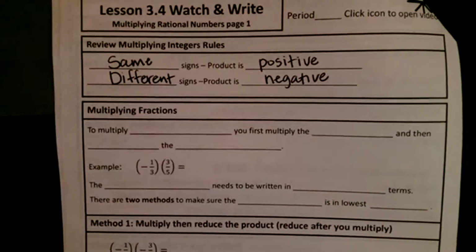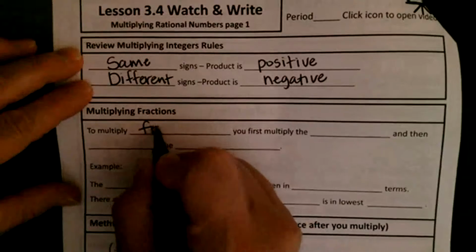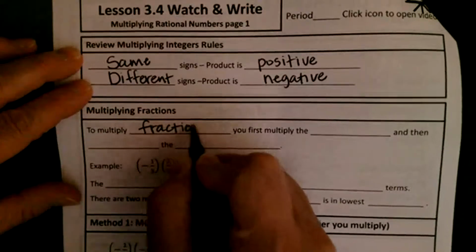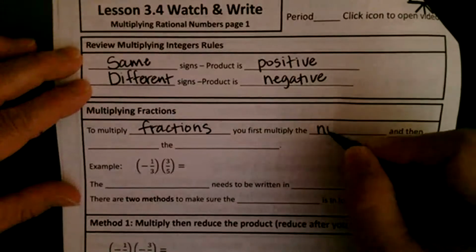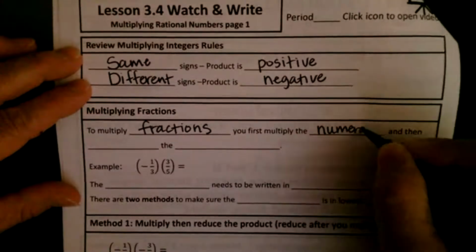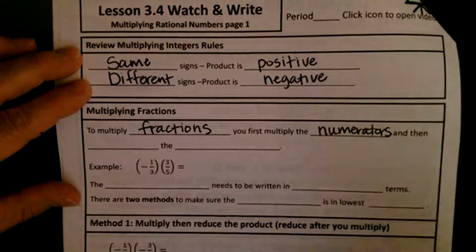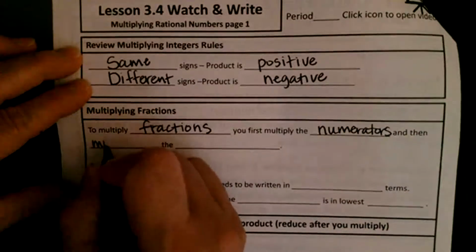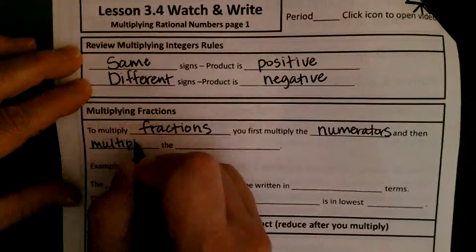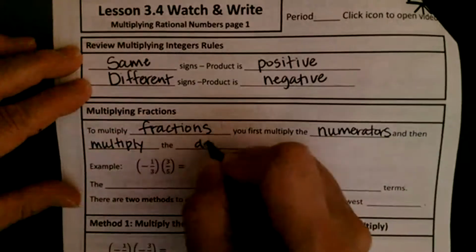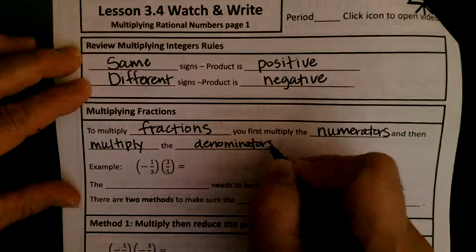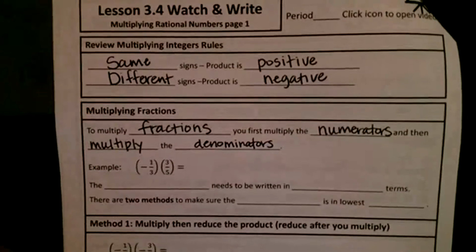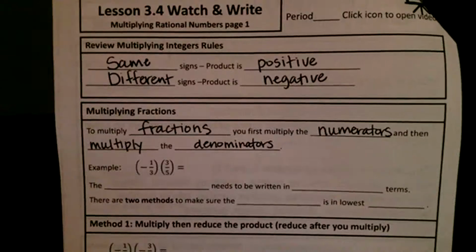To multiply fractions, you first multiply the numerators together, and then multiply the denominators. That basically means you multiply the top numbers together, and then the bottom numbers together.